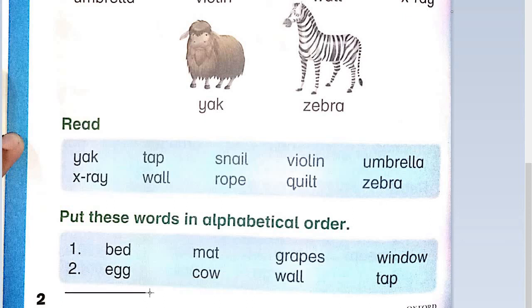Number 2, egg, cow, ball, tap. So इसमें से पहले कौन सा आएगा? Cow, egg, tap, wall.